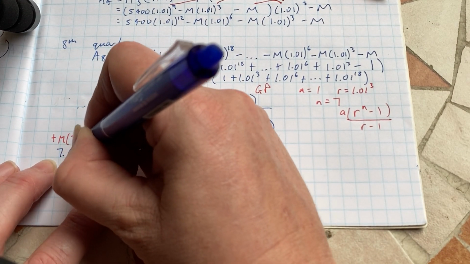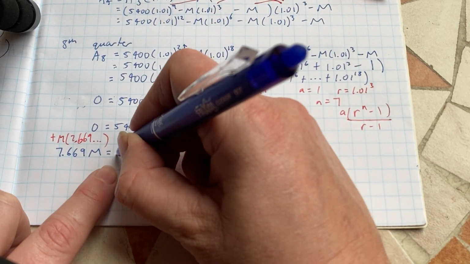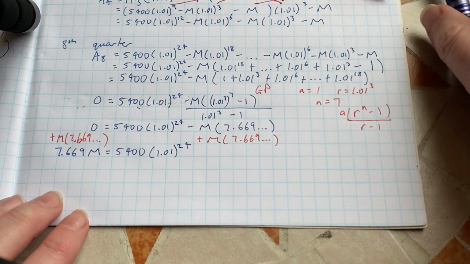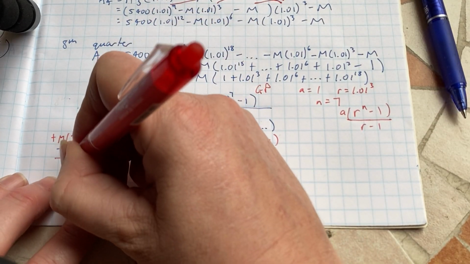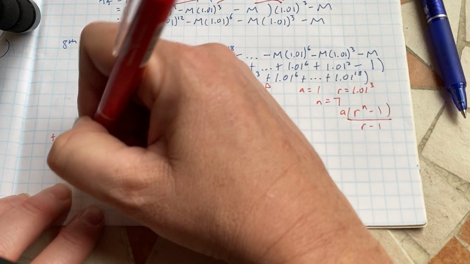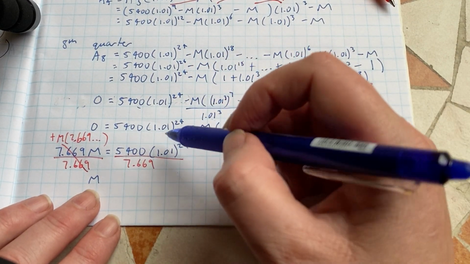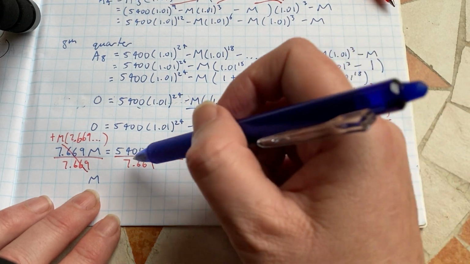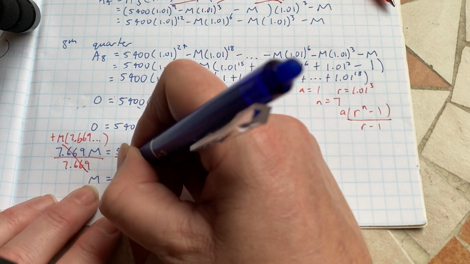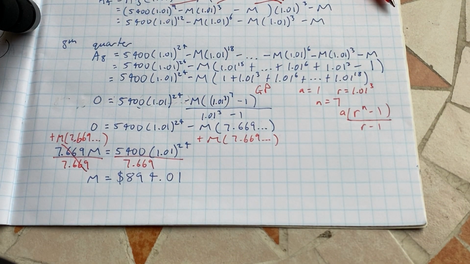So 7.669 times m. I didn't write the dots, but technically I should have because I am still using the whole number, but it's not that big a deal. But do use the answer button in your calculator for accuracy. So divide each side by that number next to m. And put that in your calculators as 5400 times 1.01 to the power of 24 divided by 7.66, divided by answer button, sorry. Press the answer button. And our repayments are $894.01, rounded to the nearest cent.